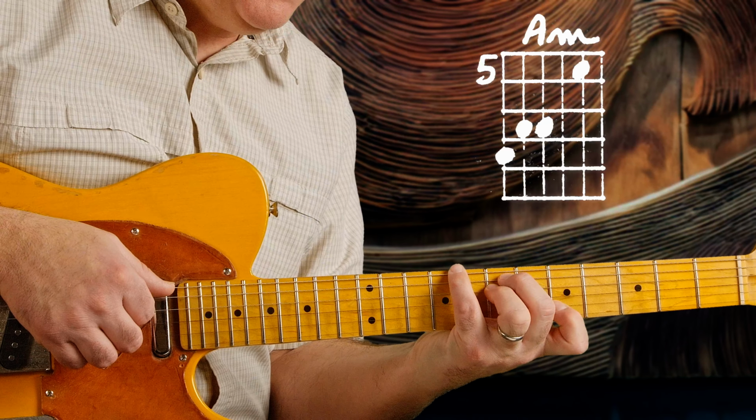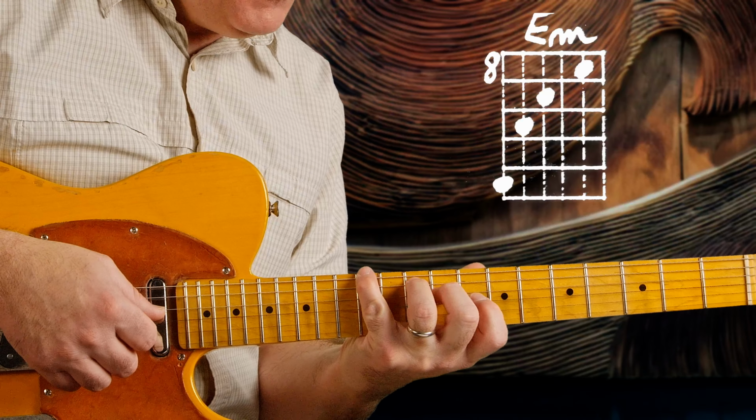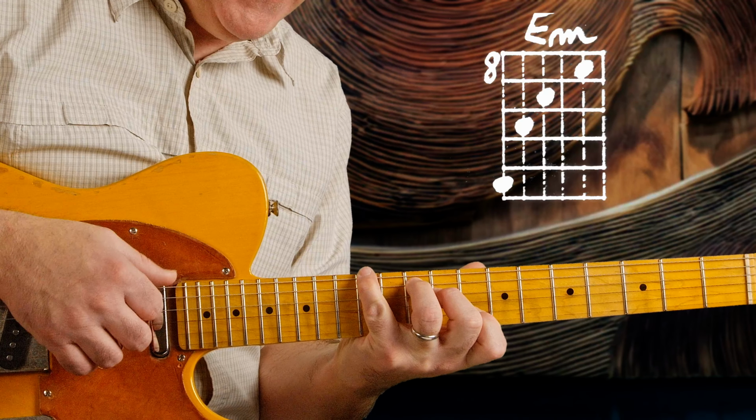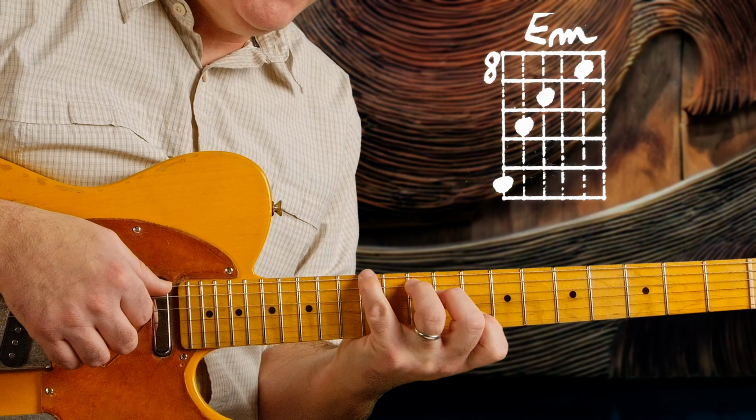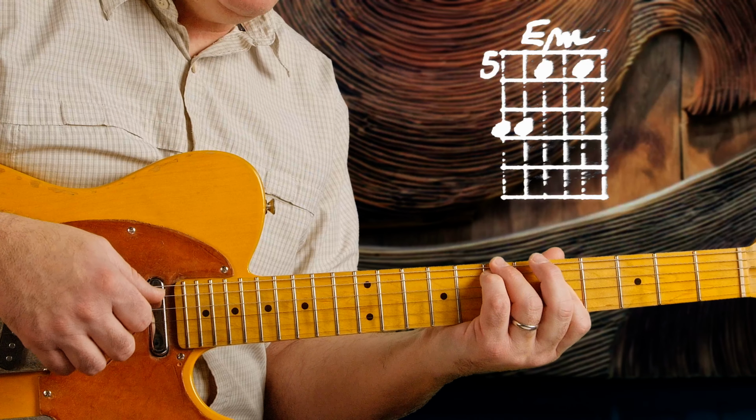E minor, let's take a look at position number 8: root, flat 3, 5, root, flat 3, 5, and then flat 3 on the top. Very nice shape. And position 5, we have the 5 for E minor, the root, the flat 3, and the root note on the top.